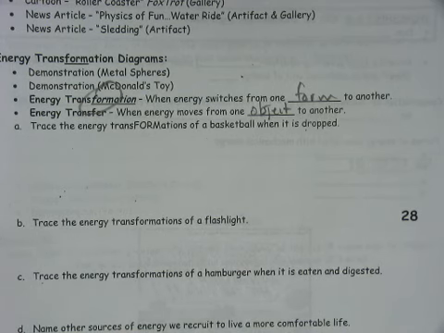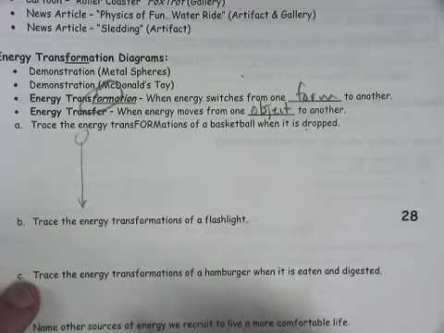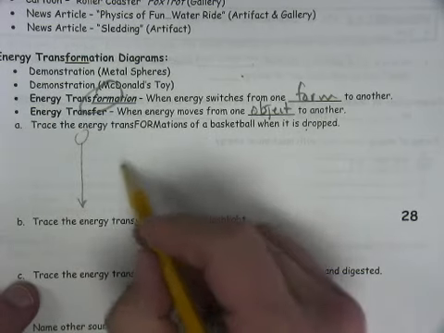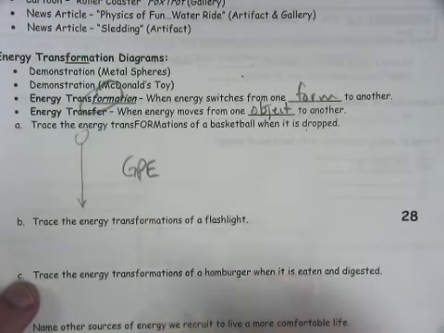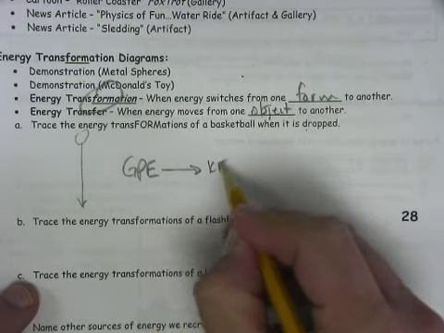So let's go through these and see how these kind of work out. Trace the energy transformations of a basketball when it's dropped. Alright, so when we did this in the previous video, if you drop an object and let it fall, it has gravitational potential energy at the top, so we're starting off with gravitational potential energy. As it falls, it's transformed into kinetic energy.